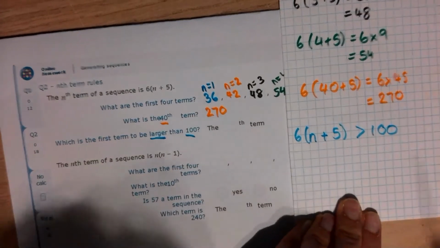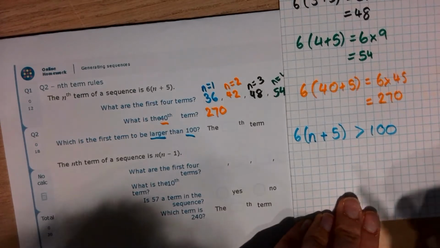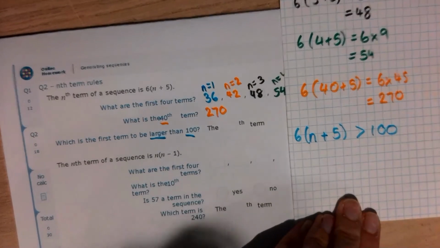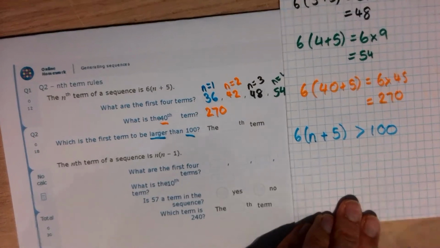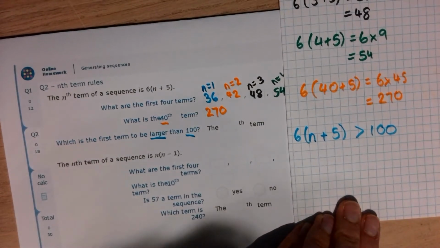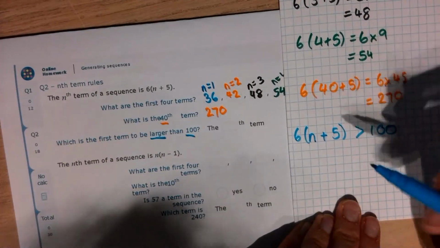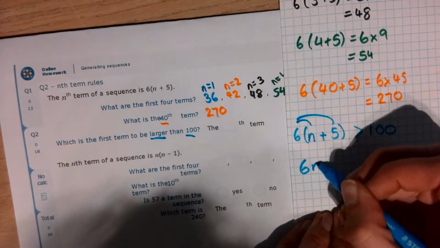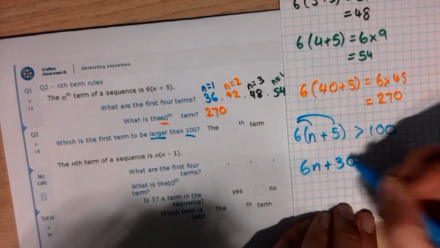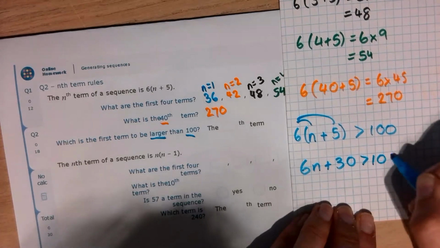So, what we're going to do is balance this inequality, keep it balanced all the time, otherwise it might stop being true, by doing the same thing to both sides of the inequality. First thing we're going to do is expand the bracket because things always look nice when they're expanded. 6n plus 30 is greater than 100.